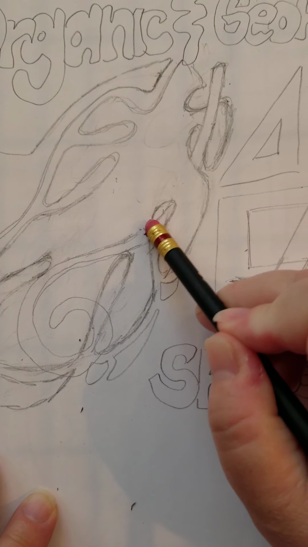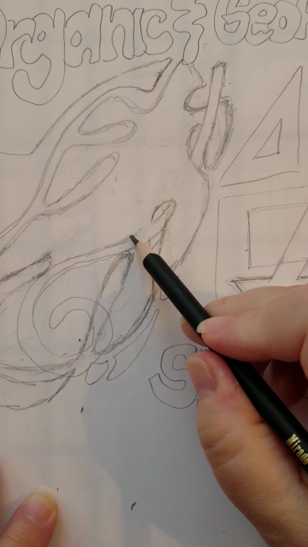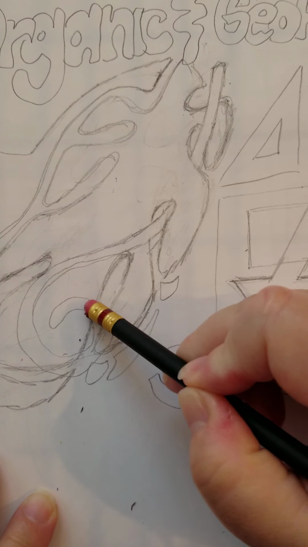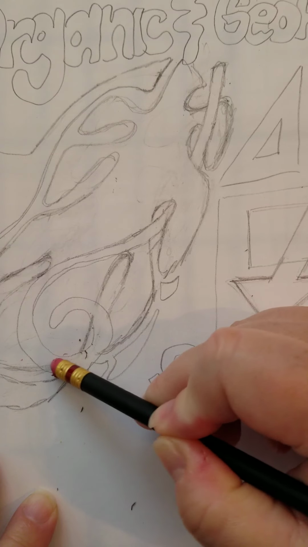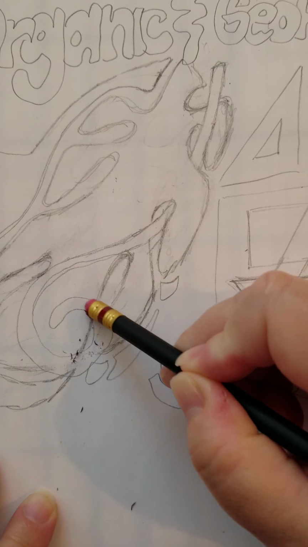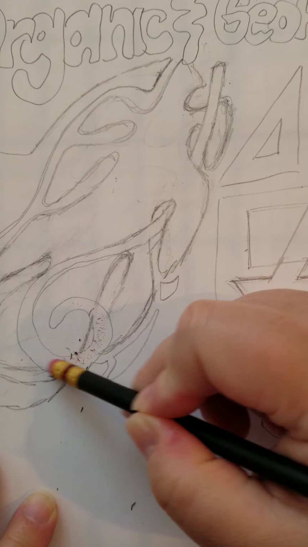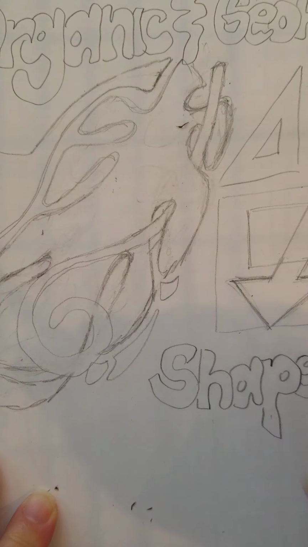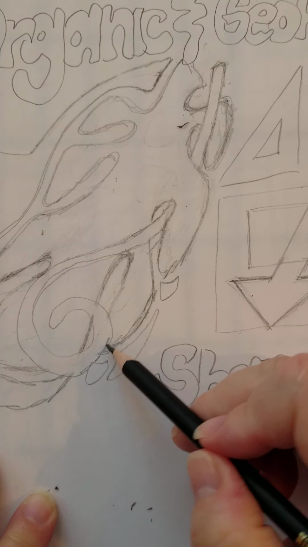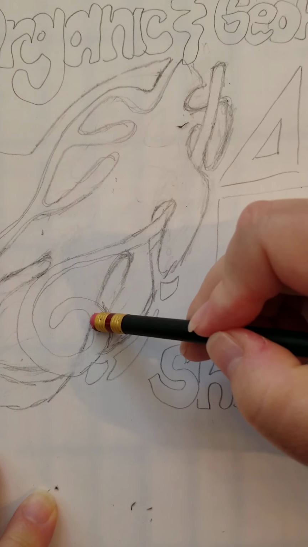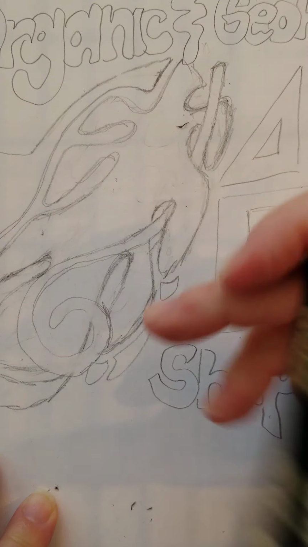So I'm going to erase here. And I want it to stay on top. So I'm going to erase all the lines from the leaf organic shape from the organic shape on top, and then I could enhance that by coloring it in later.